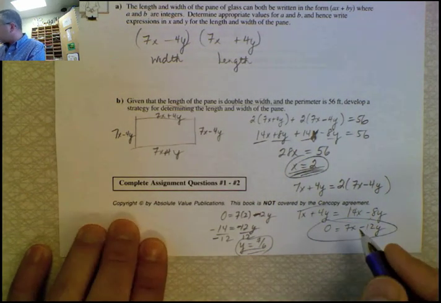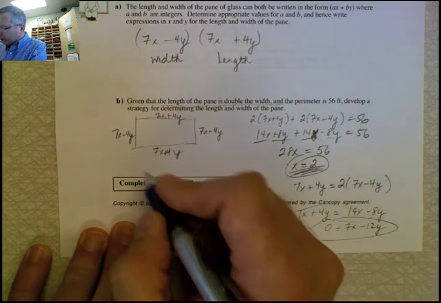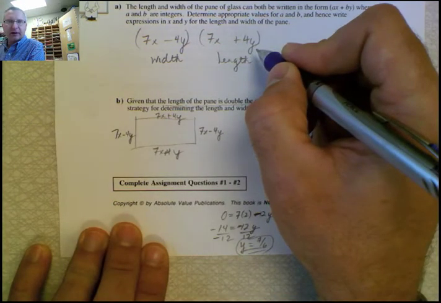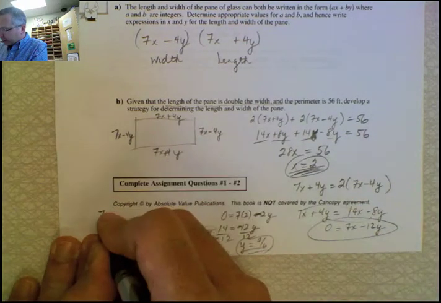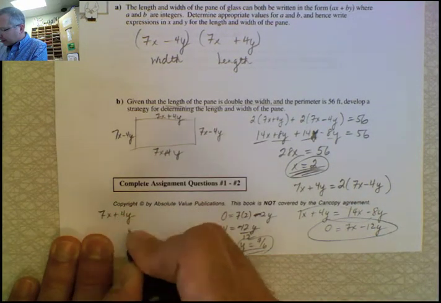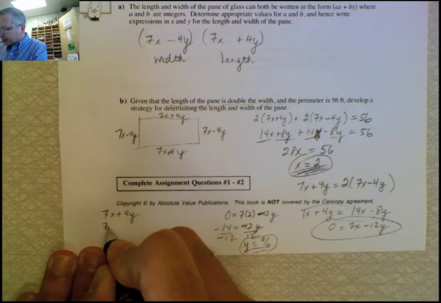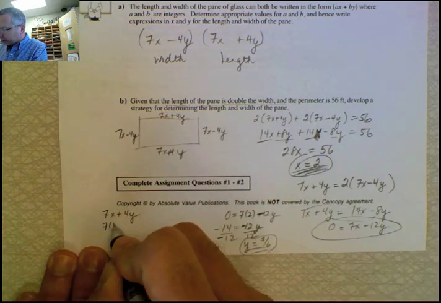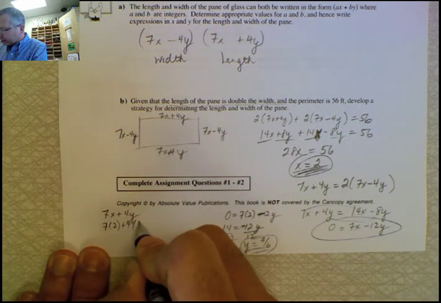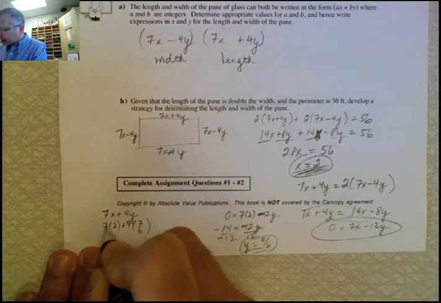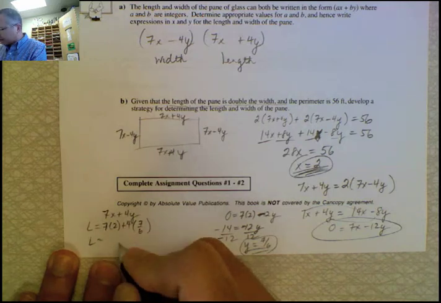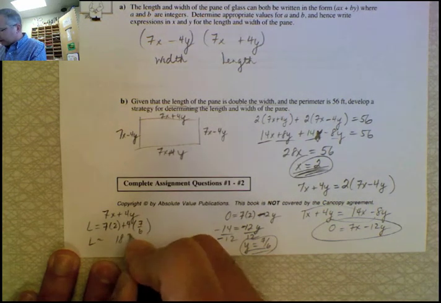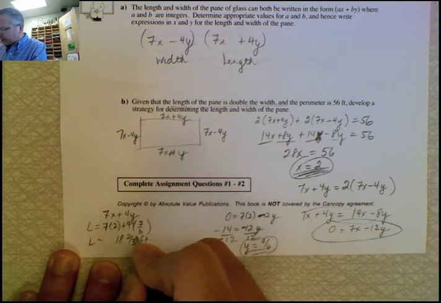So how do I find the length and how do I find the width? Well, we know back up here our length is 7x + 4y. I know that my x value is 2 and I know my y value is 7/6. If I actually calculate this out, I get 18 2/3 feet for the length.